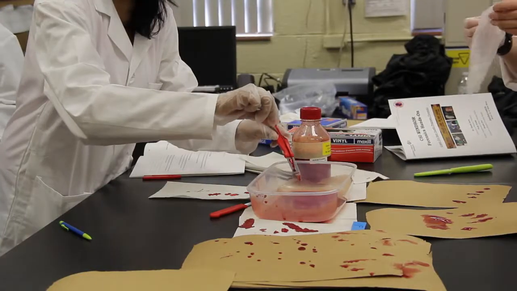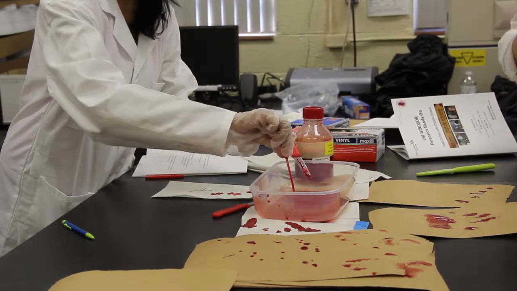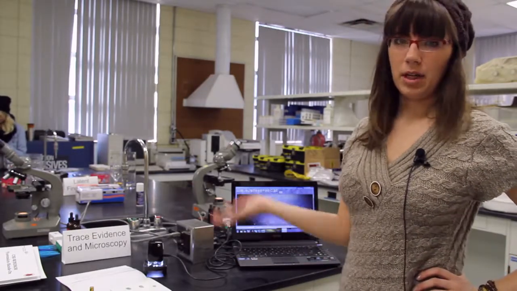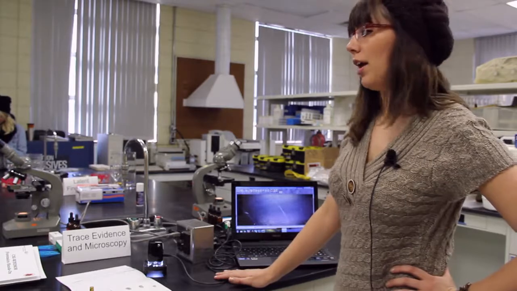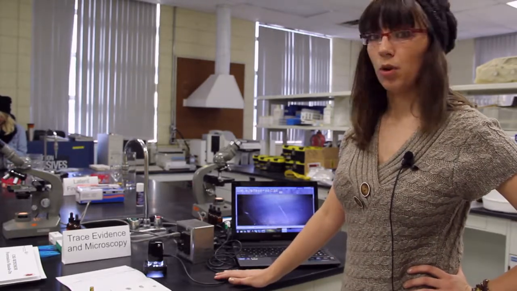We're just using some sheep's blood and making different patterns, whether it's drip or whether it's like spurted like from the body, like lungs. In forensics, anything that's basically small evidence, could be dust, whatever, is referred to as trace evidence. And for this station, we're focused on hair and identifying its origin.